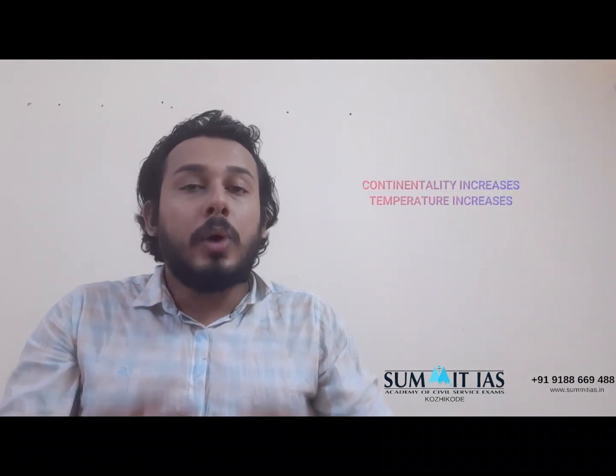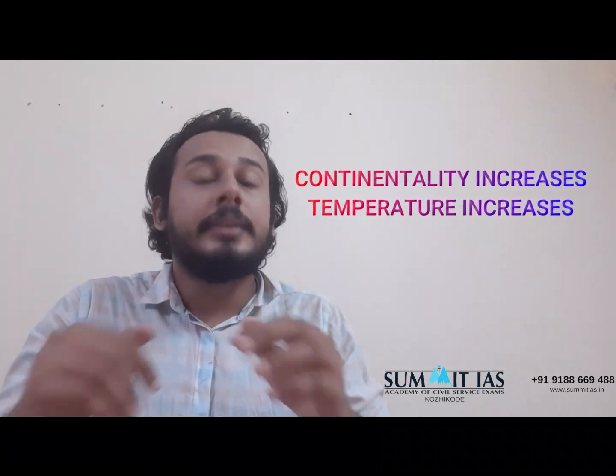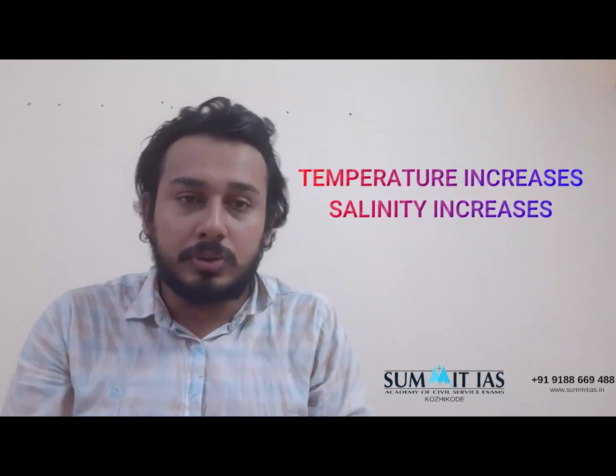So the oceanic body which is covered with more area of continent will be warmer compared to an oceanic body having less coverage of continent over it, isn't it? So as continentality increases, temperature increases. So as temperature increases, salinity also increases. So these are the 5 factors upon which the salinity of oceanic water depends.